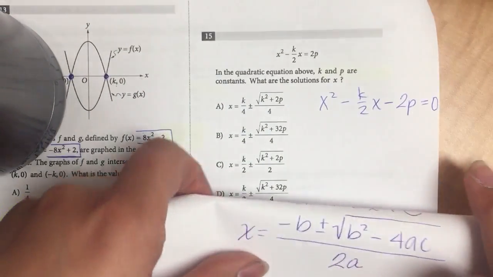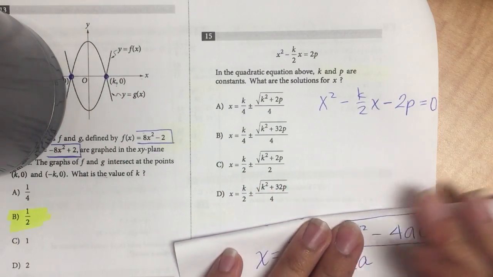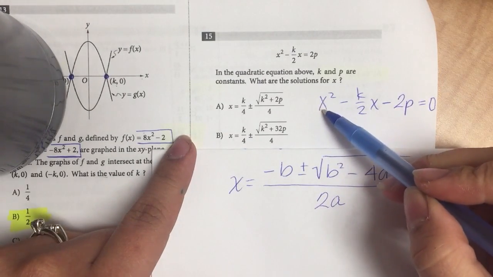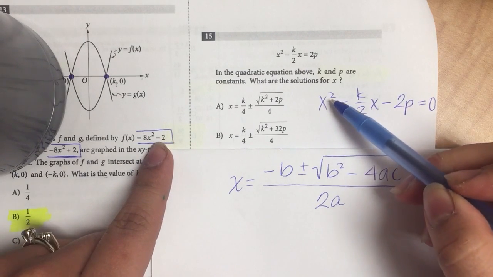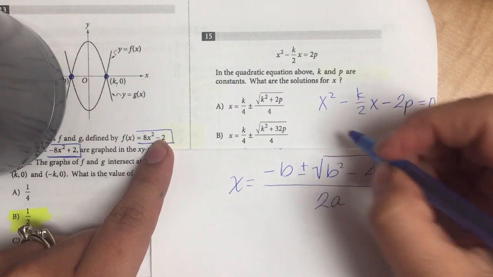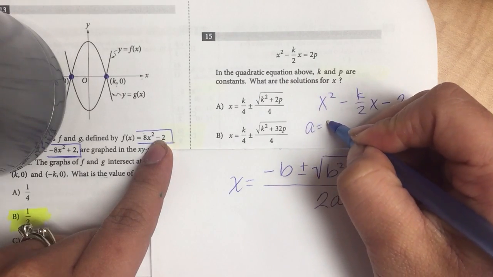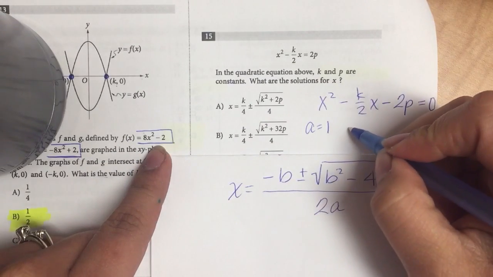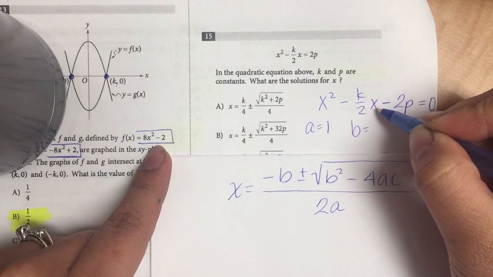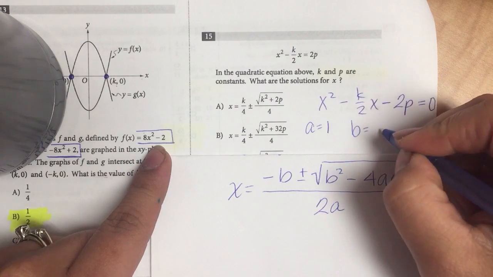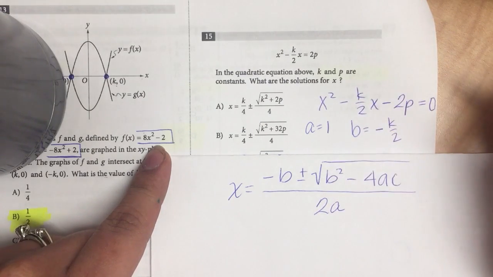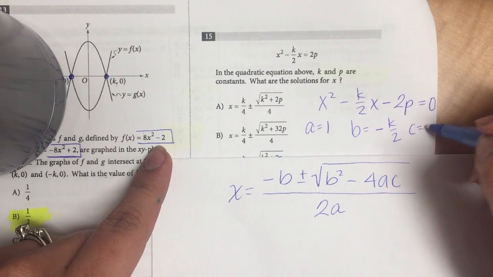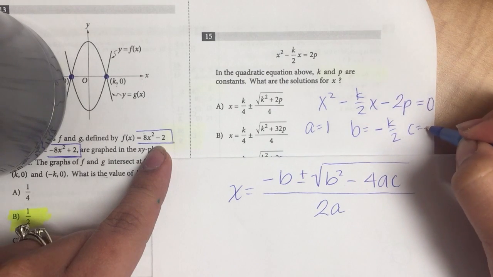So, first let's go ahead and determine what is A, what is B, what is C. What are the coefficients of each one here? Where we have no visible number being multiplied to x squared here, our A constant will be equal to 1, because 1 times x squared is still just x squared. Our B constant, what's being multiplied to x, is negative k over 2. Our C, or the constant value, is the last one here, negative 2p.